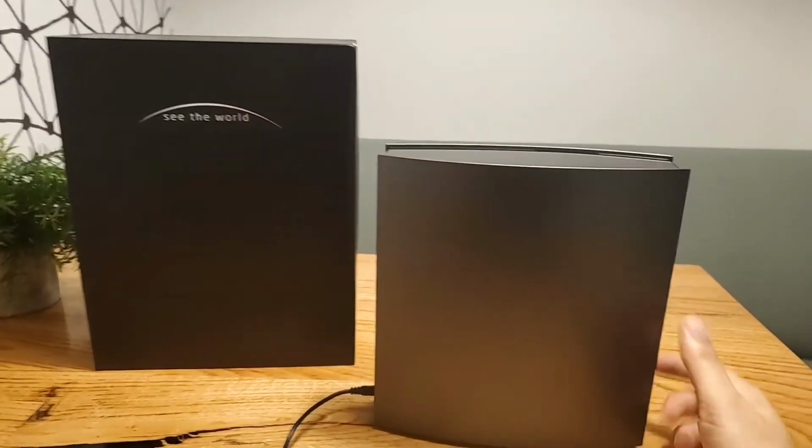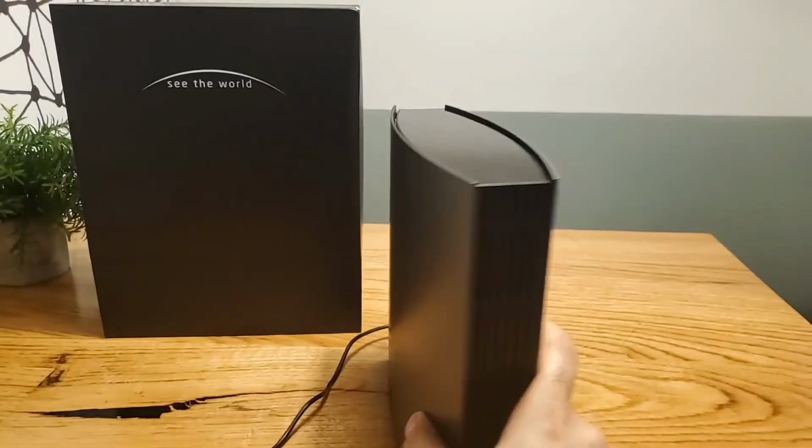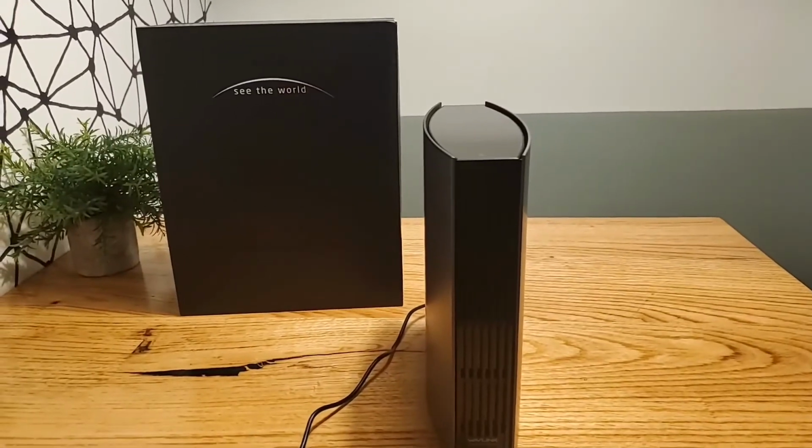Okay, without further ado, let's dig in and go to the installation process of this Quantum DAX Wavlink router.